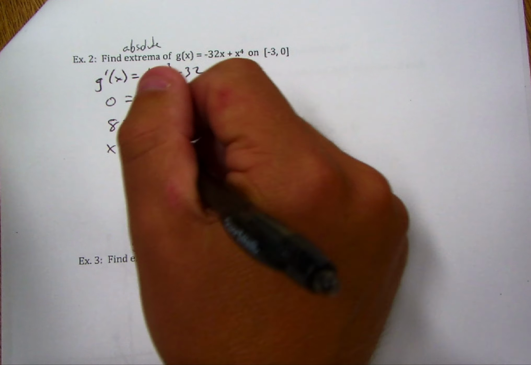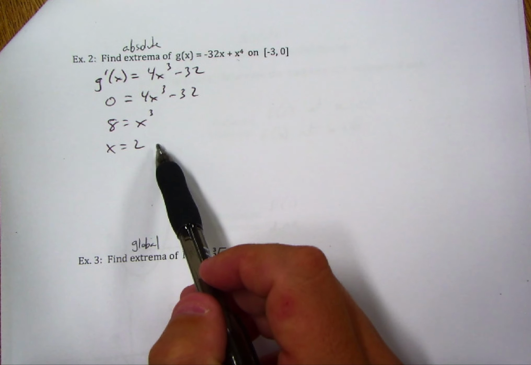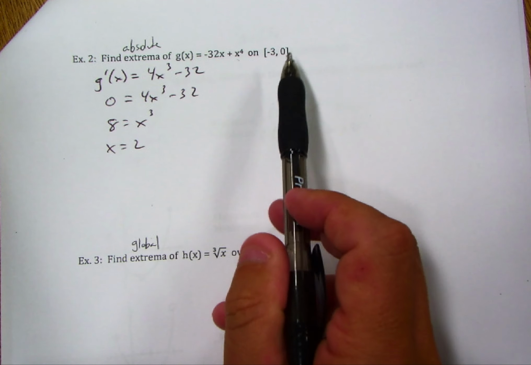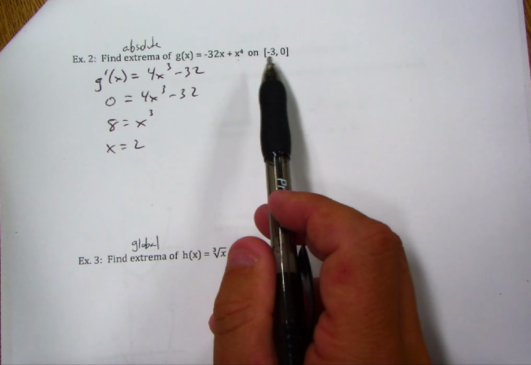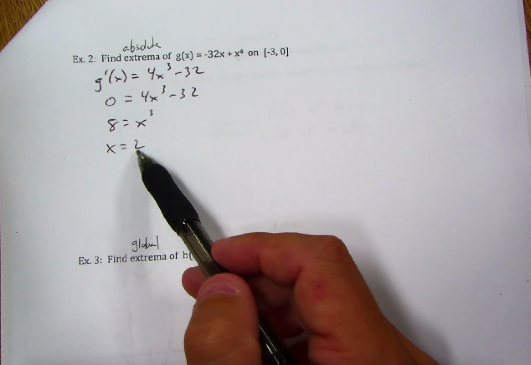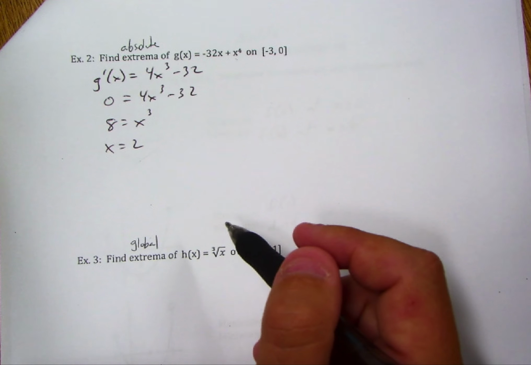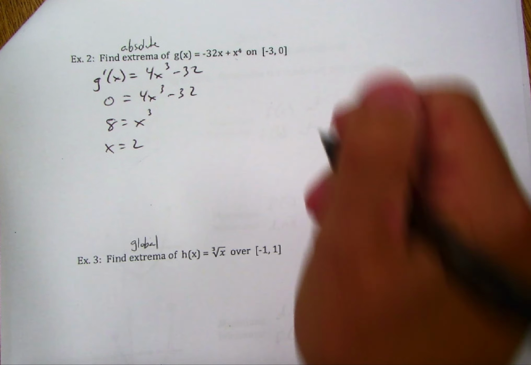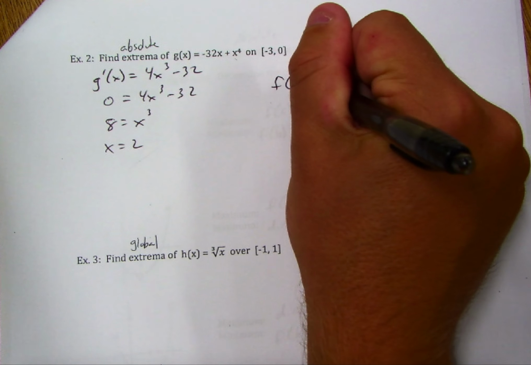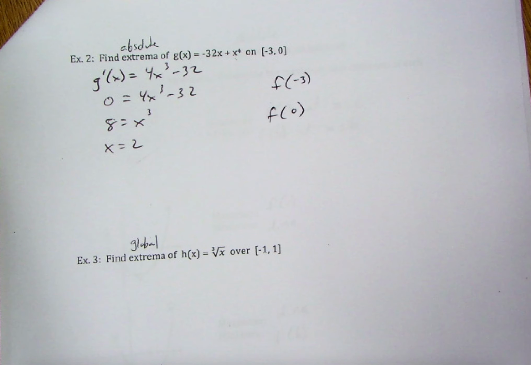That's our critical number. But notice, here's where you need to be careful if you tried this one on your own. 2 is not in the interval. So 2 is kind of irrelevant for this whole problem. The absolute extrema can't occur at 2 because 2 isn't even in the interval here. So throw it out. To find it, all we need to analyze is f of -3 and f of 0. We're just thinking about the endpoints now.